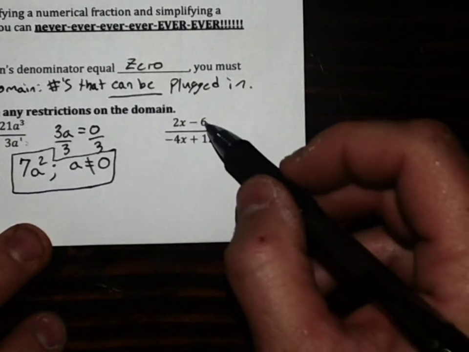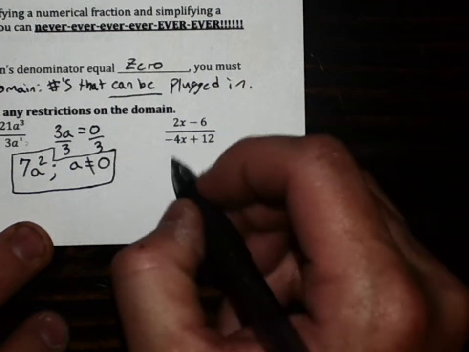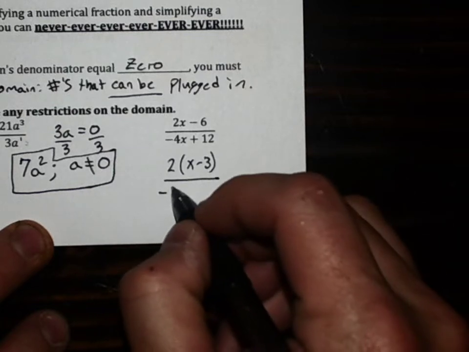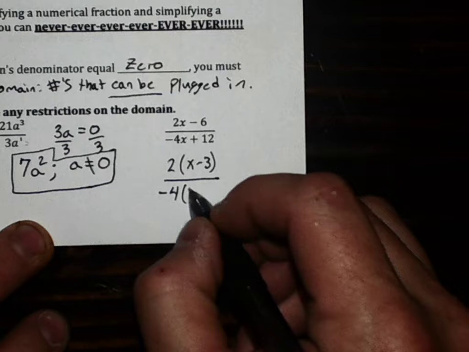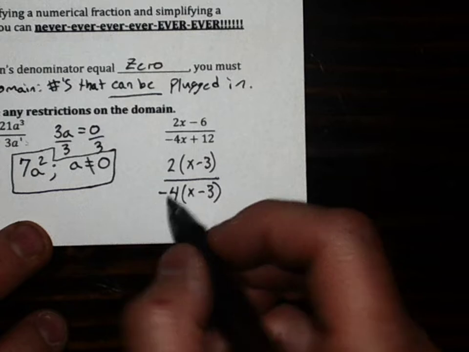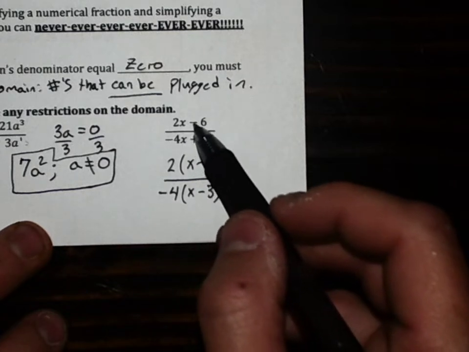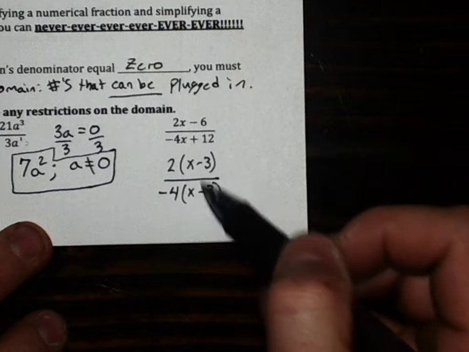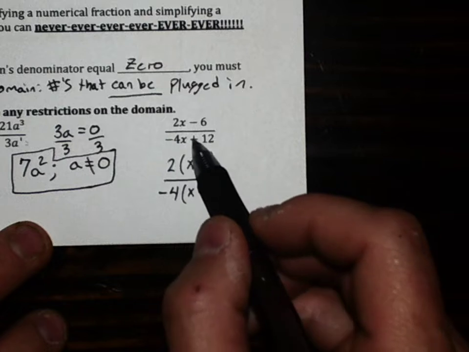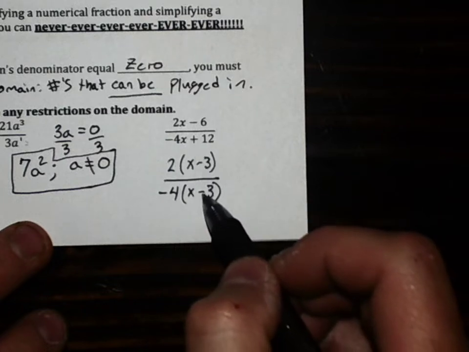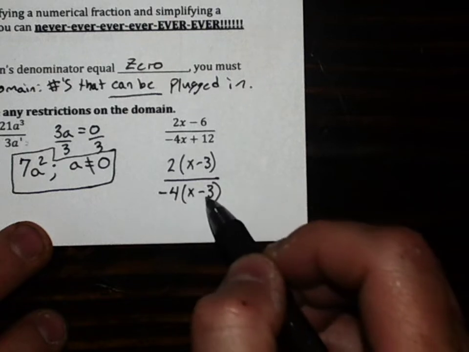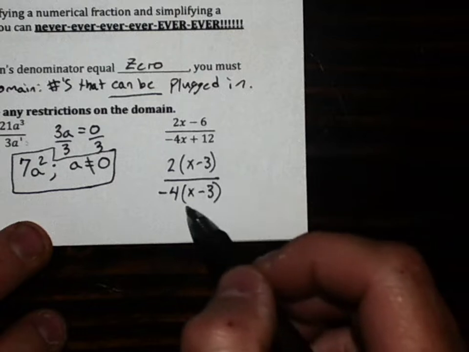Let's try a little harder one. In this one, both the top and the bottom factor. I can take a 2 out of the top, and I can take a negative 4 out of the bottom. Now, some of you might be asking, why did I take out a negative 4? Well, I noticed that if this is a minus sign, the only way for them to be the same on the top and the bottom is if this became a minus sign. If I remove a negative, the only way this stays a positive is if this becomes a negative. Negative 4 times x is negative 4x. Negative 4 times negative 3 is positive 12. So I had to remove a negative.